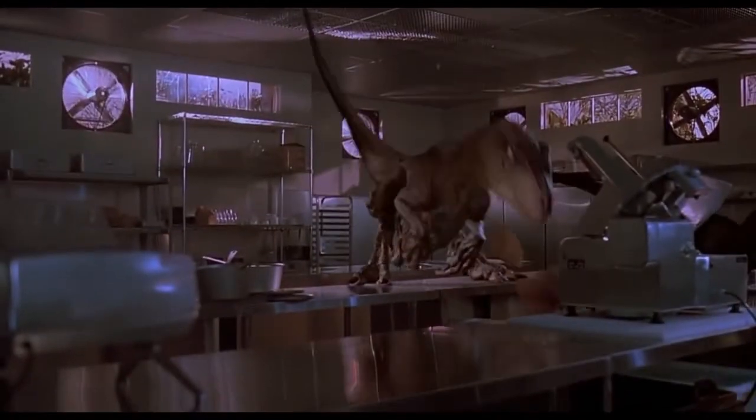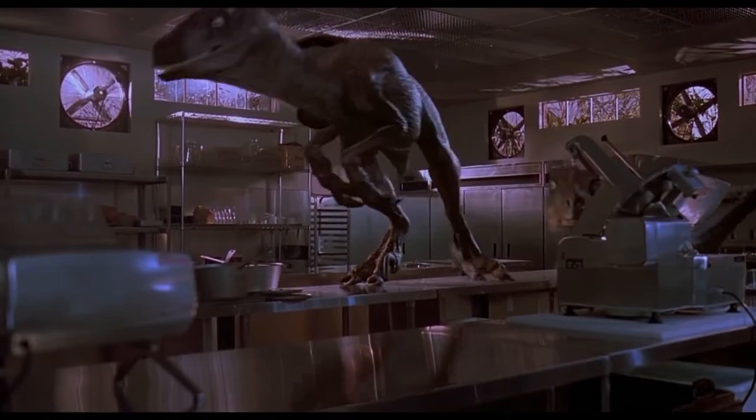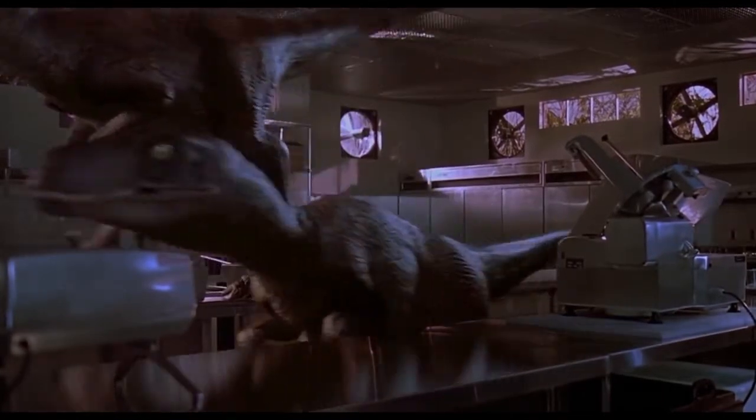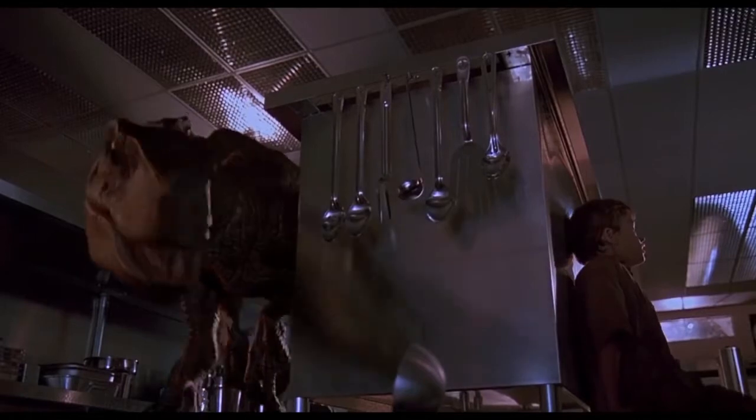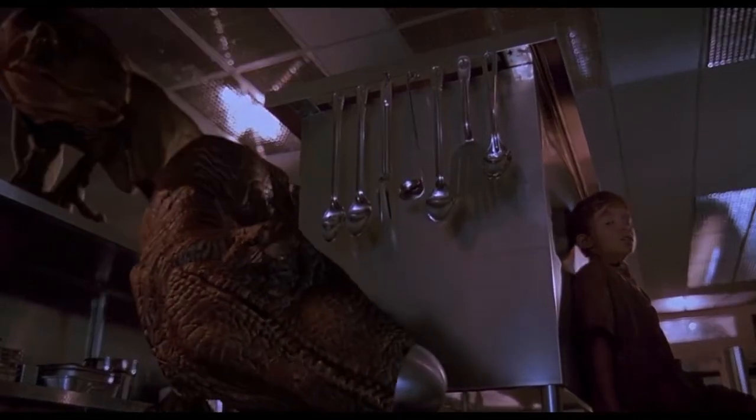When the children finally get seen by the raptors, the music completely stops and goes silent, before peaking as the raptors attack Tim and Lex, making the audience worry for their safety as they both fail to sneakily get away from the raptors. Once the raptors and children finally meet, the large amount of tension developed during the whole scene has kept the audience on the edge of their seats.